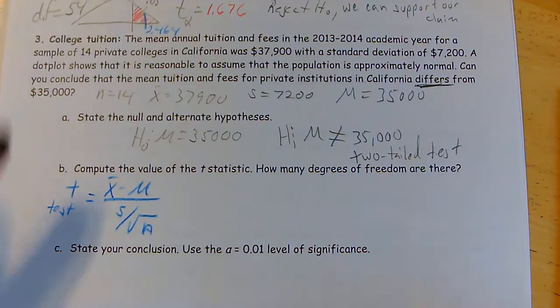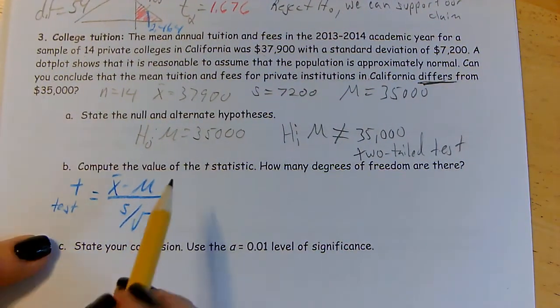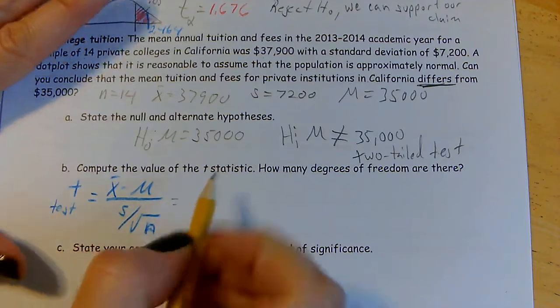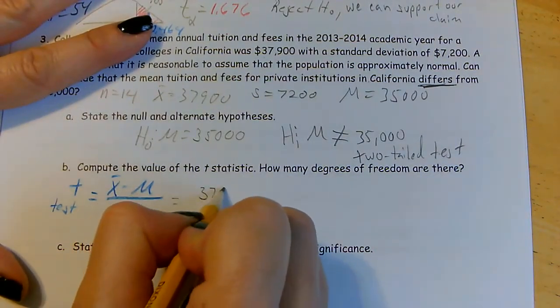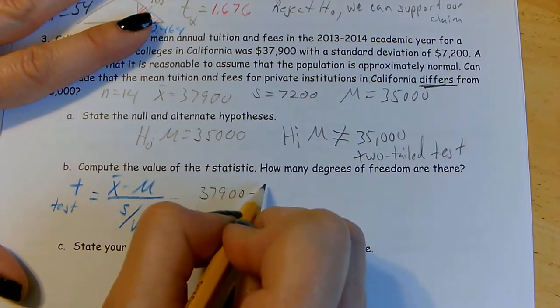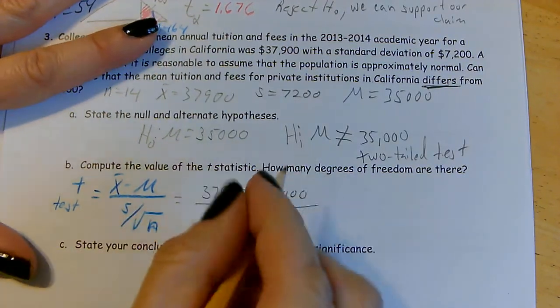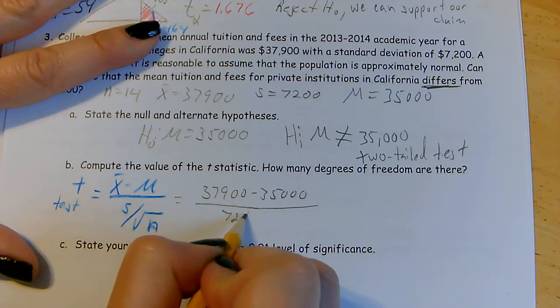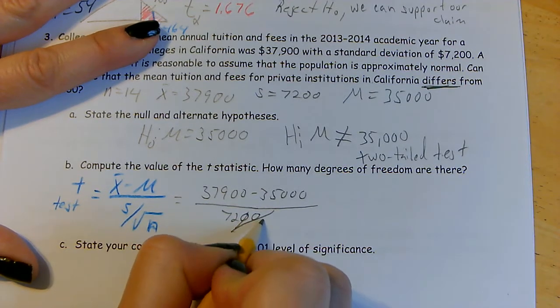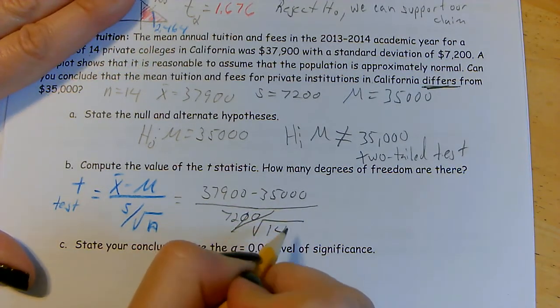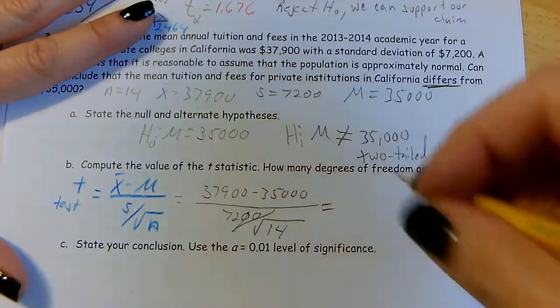Okay, we're going to calculate our t-test statistic. That's an n, sample mean, population mean, sample standard deviation, square root of the sample size.